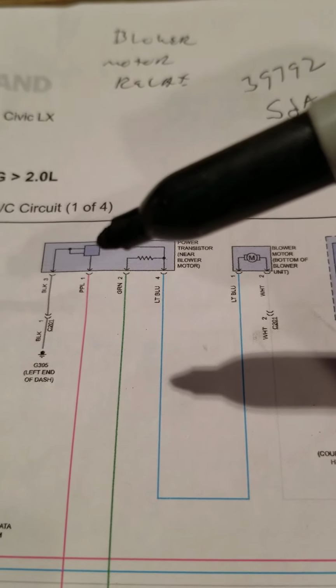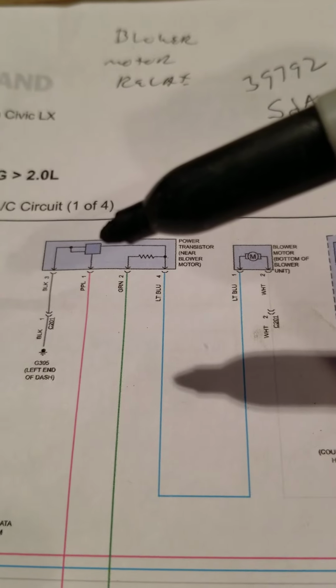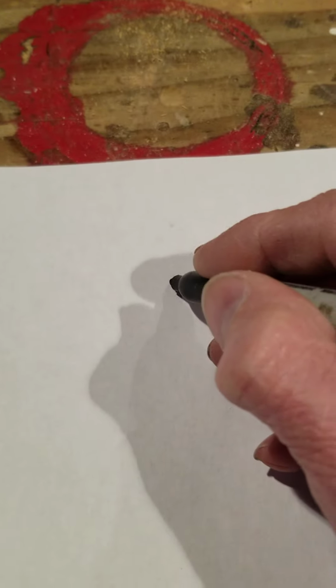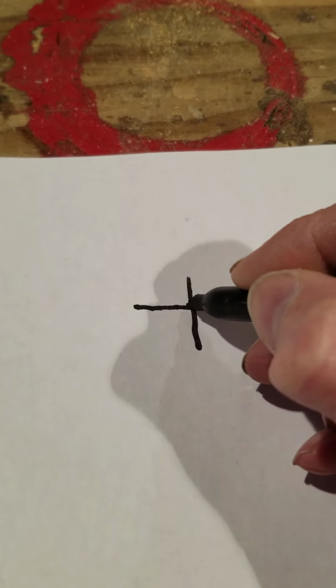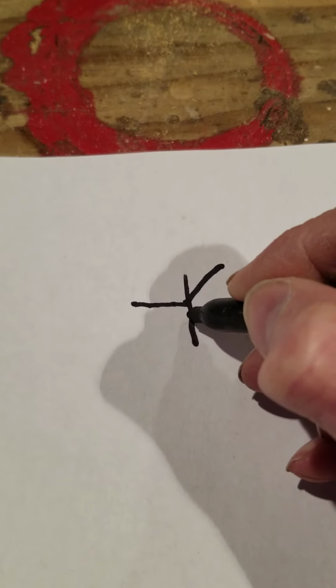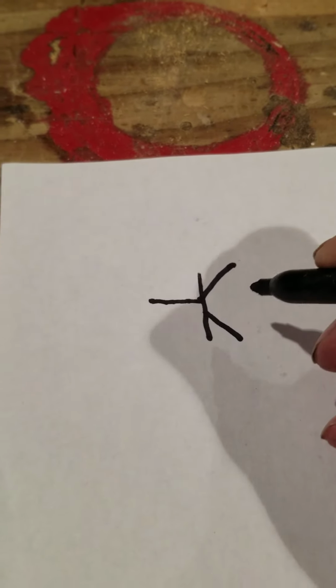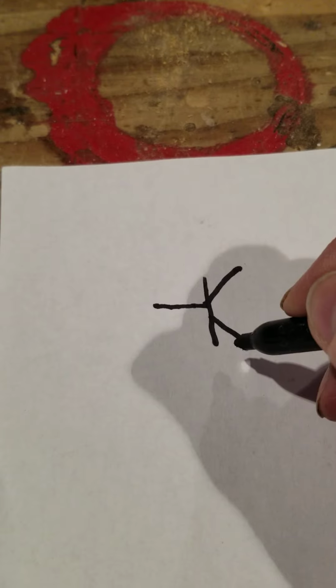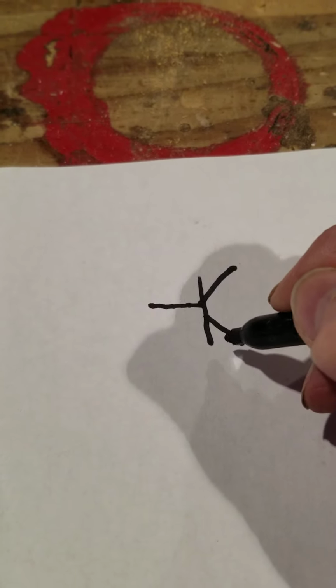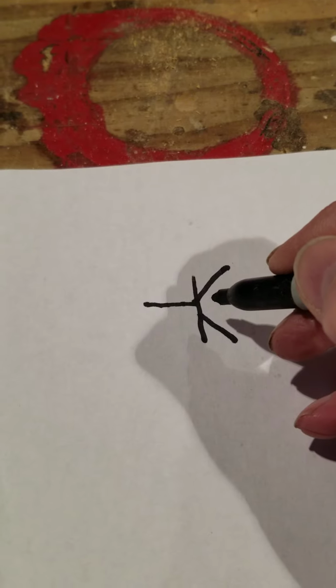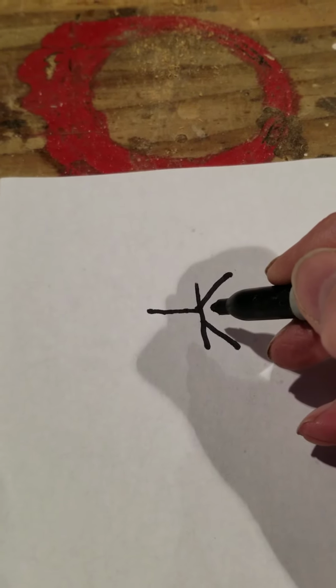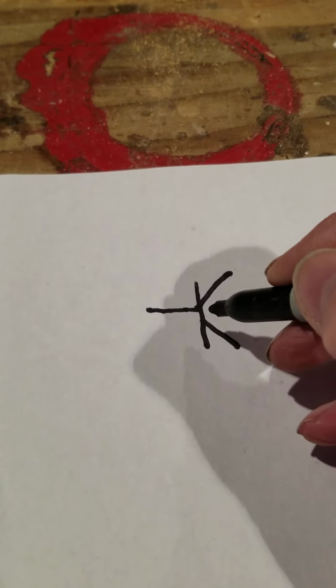Okay, this right here is a transistor. The way a transistor works is the symbol is basically like this. Okay, and there'll be an arrow on here either going out or coming in, depending on whether this is two different kinds of transistor.